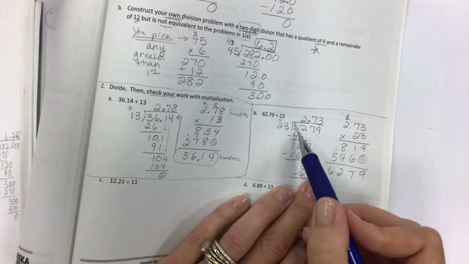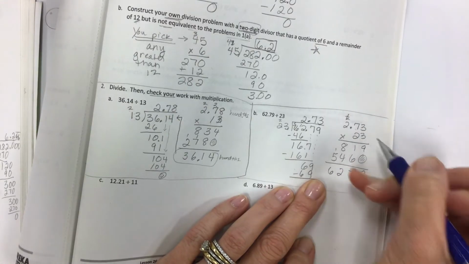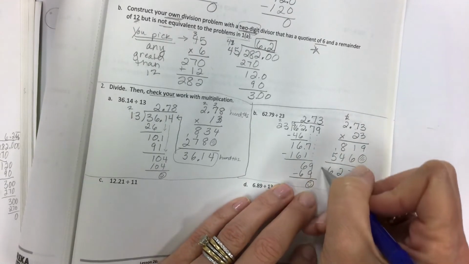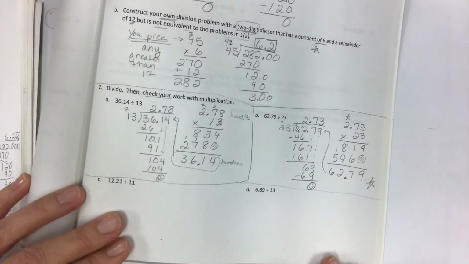Now I have 6279. Hooray, but where does the decimal go? Don't forget, hundredths here, hundredths here. Compare, and it is all good. Okay?